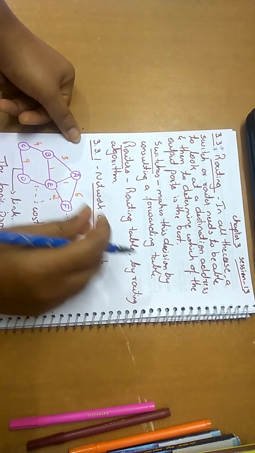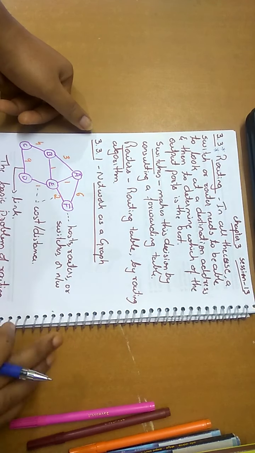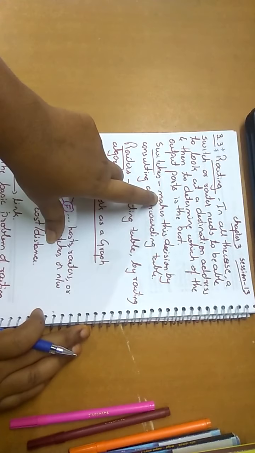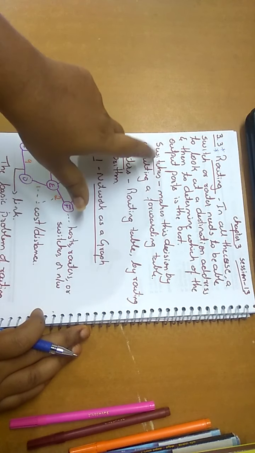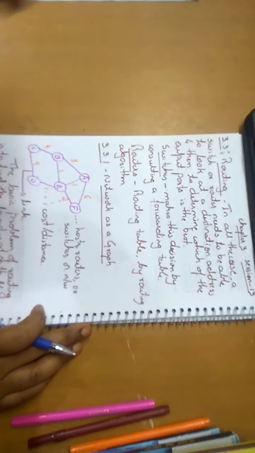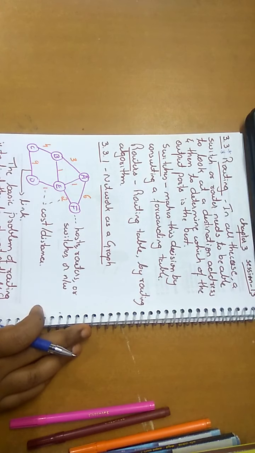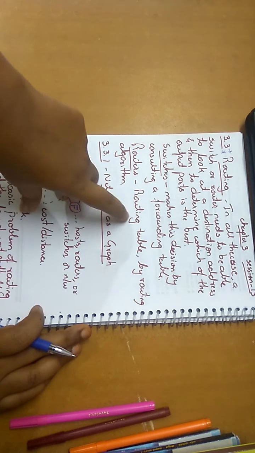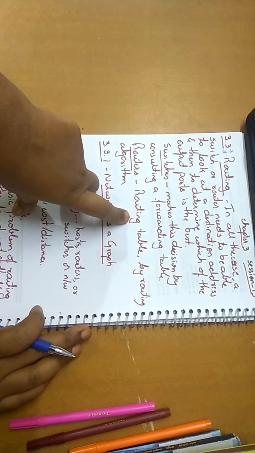Here, switches and routers. We have seen that switches are for the same kind of network, Ethernet to Ethernet, LAN to LAN. So we will use switches and routers for an internetwork, meaning network to network. Switches make this decision by consulting a forwarding table, and routers construct it by looking at the routing table.